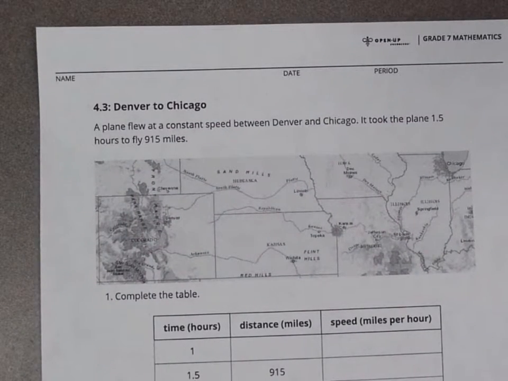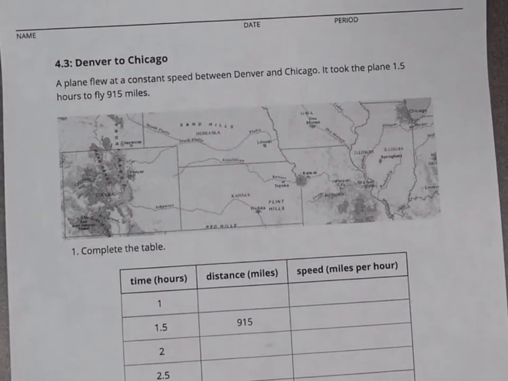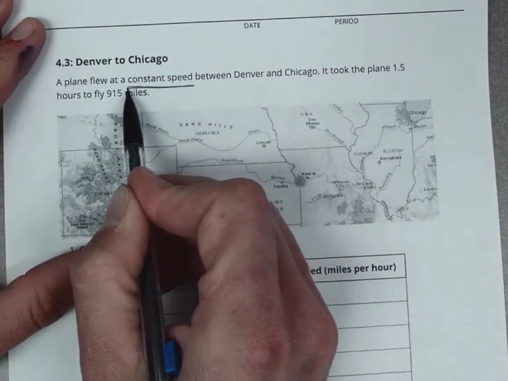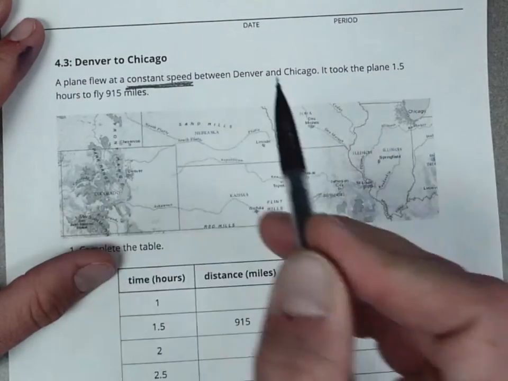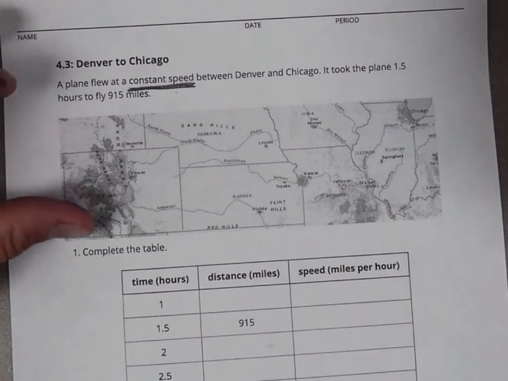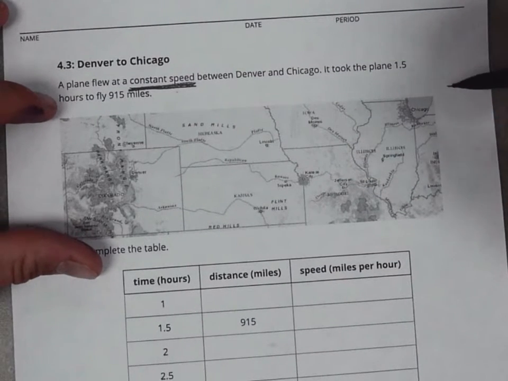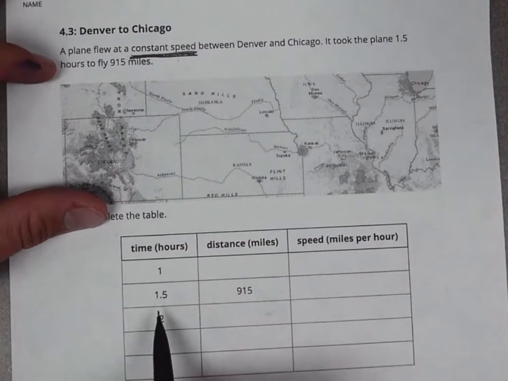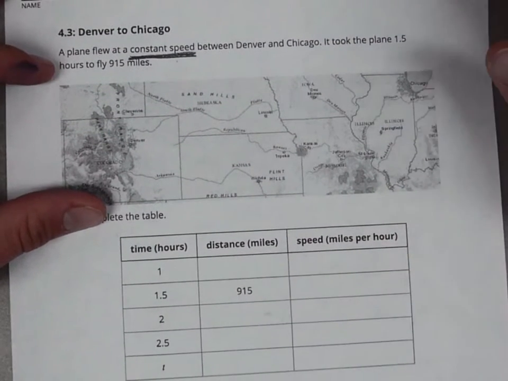Now this map shows us the route that a plane flew from Denver to Chicago, and it tells us right here a very important piece of information. It tells us it's going at a constant speed. That tells me we're going to be talking about a proportional relationship here. Okay, and it says it took the plane 1.5 hours to fly 915 miles. And those are the numbers that they put for us in this table already.